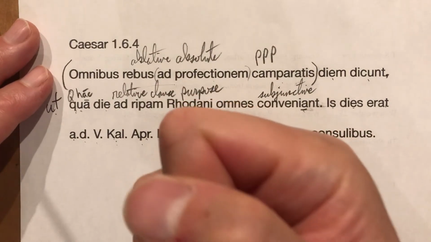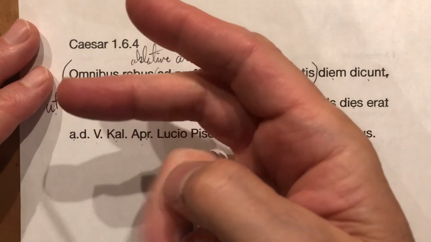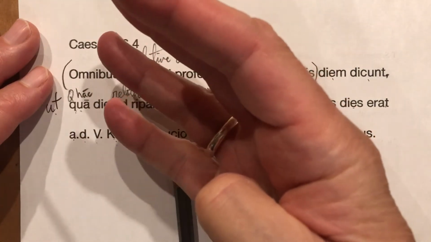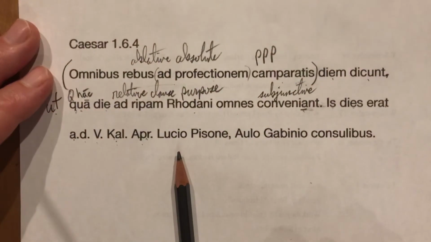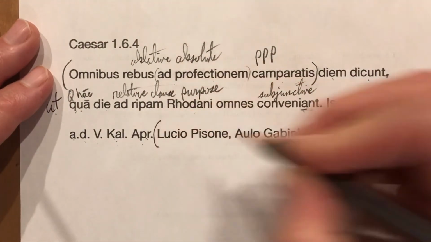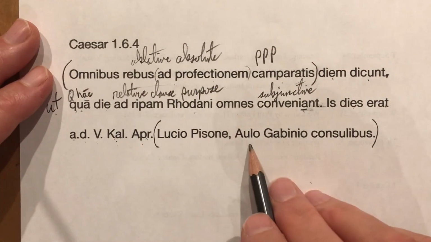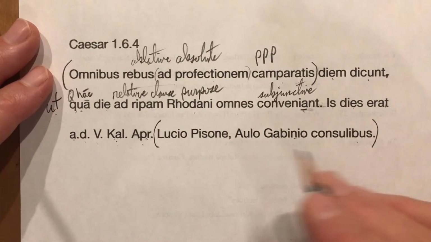So April 1st, March 30th, March 29th, March 28th, March 27th. Now this, Lucio Pisone Aulo Gabinio consulibus.